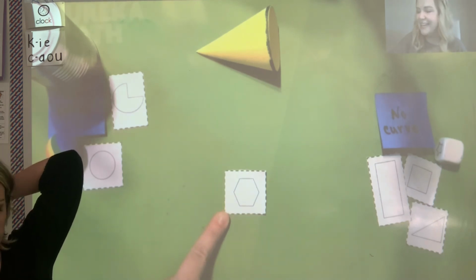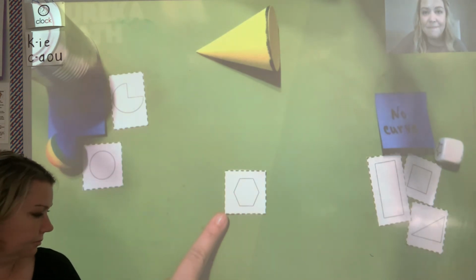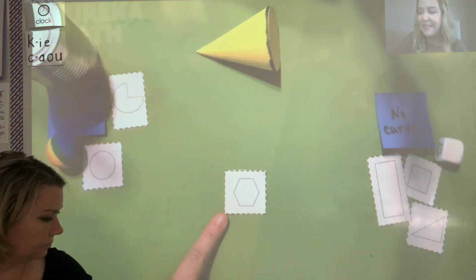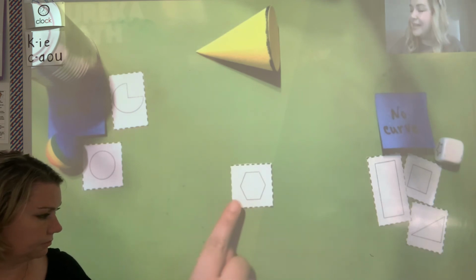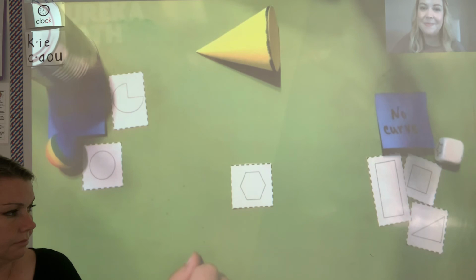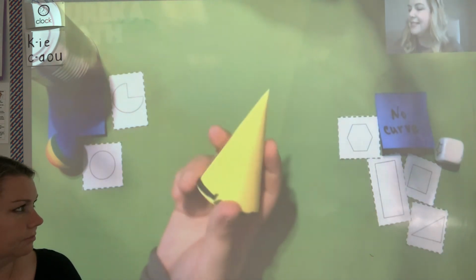A hexagon. How many sides does a hexagon have? 6. Does it have any curves? It does not. It has corners, and only corners. And last, this solid shape.